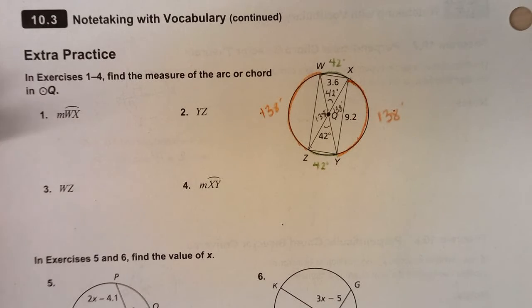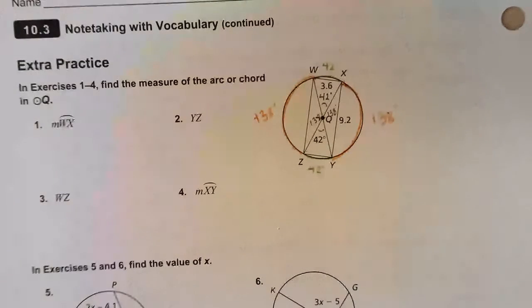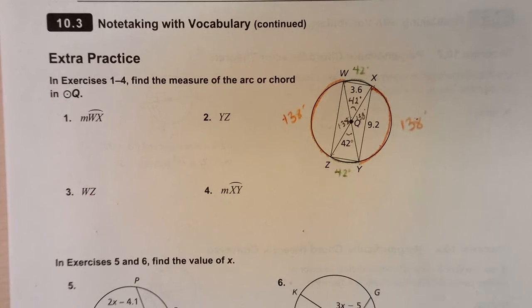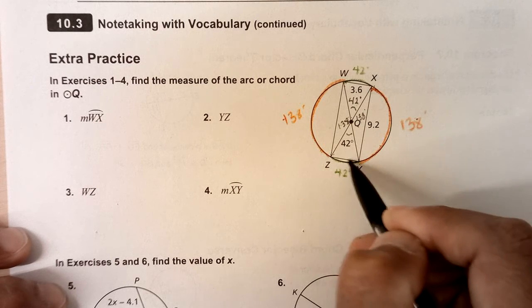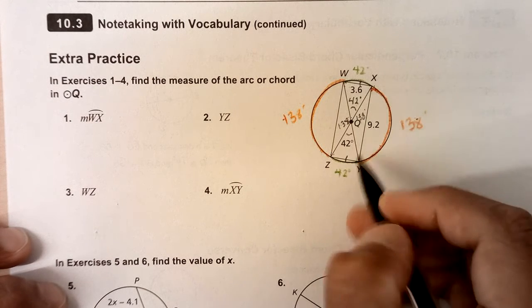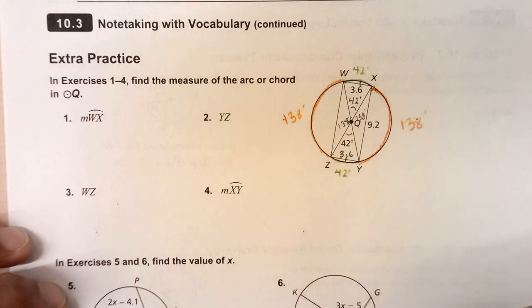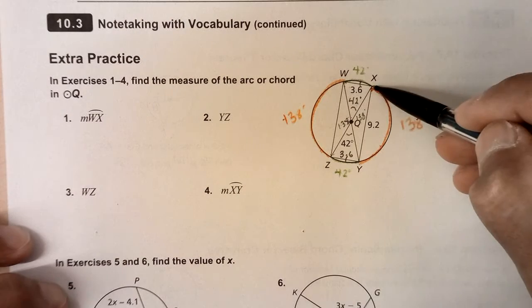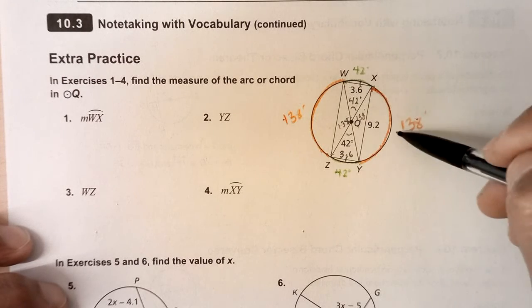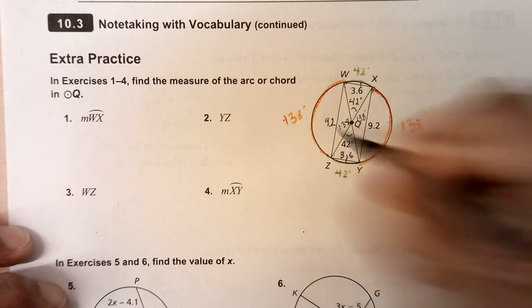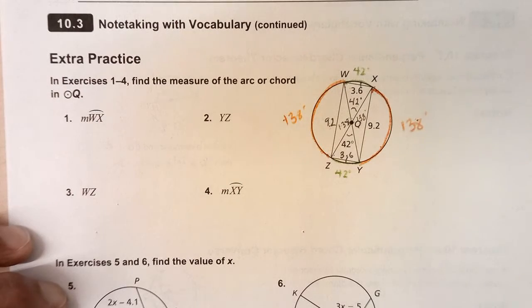Since arc WX is 42 degrees and arc ZY is also 42 degrees, we could use the congruent corresponding chords theorem. Since the arcs are congruent, their chords should be congruent. So chord WX should be congruent to chord ZY. Chord WX is 3.6, so ZY should be 3.6 as well. The same reasoning applies to chords XY and WZ: their arcs are congruent, so their chords should be congruent. This is 9.2 for chord WZ.